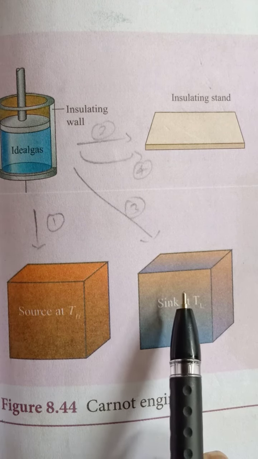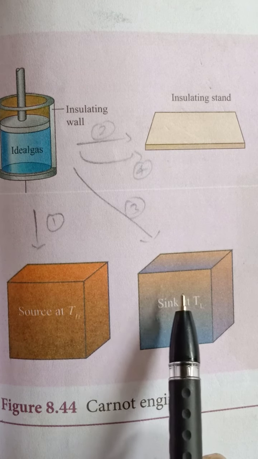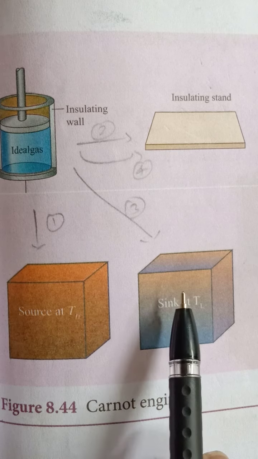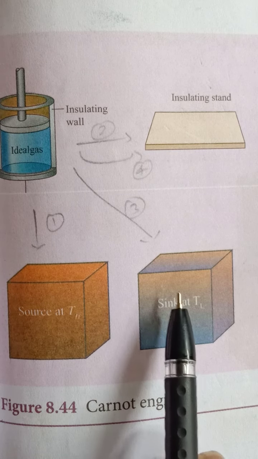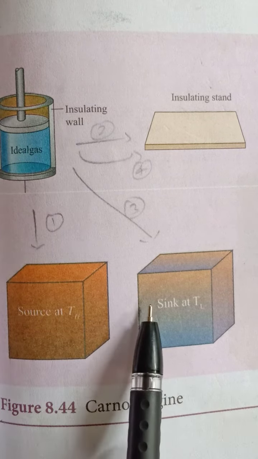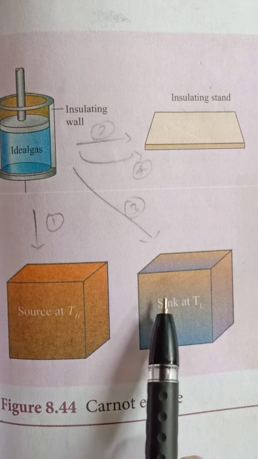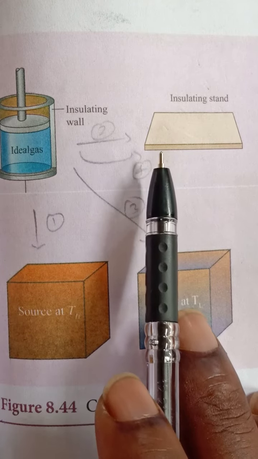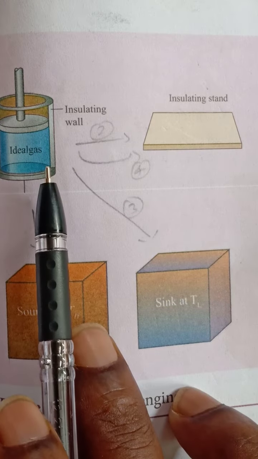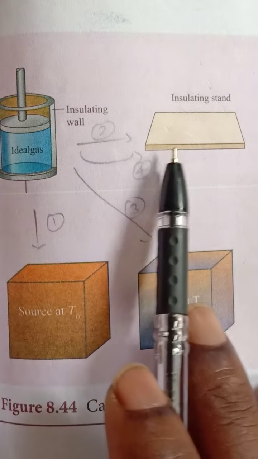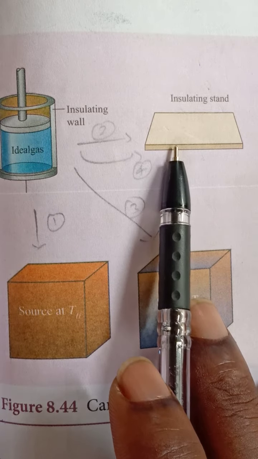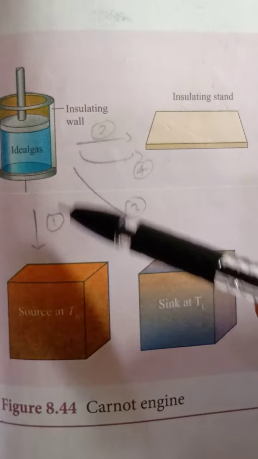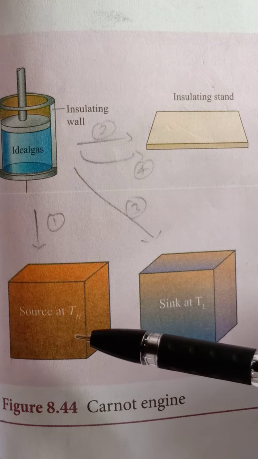Okay, so pressure and volume change, and temperature remains constant after transferring the heat from the gas to the sink. Finally, you can place that gas on the insulating stand. That time the temperature of the gas is not transferred to the insulating stand, and it also maintains the adiabatic process. Simply, gas on the source is called isothermal process.